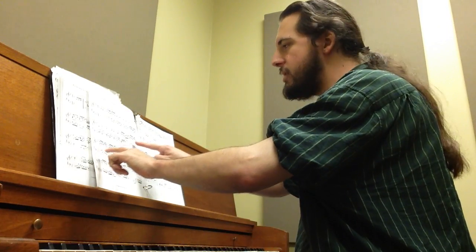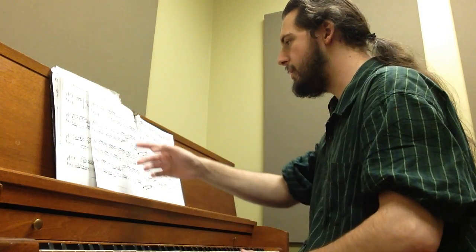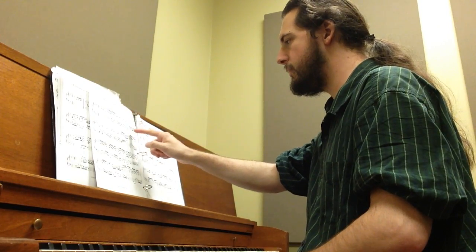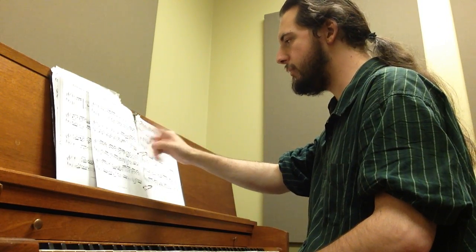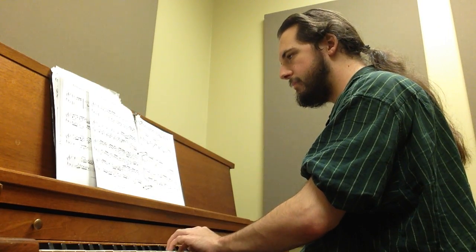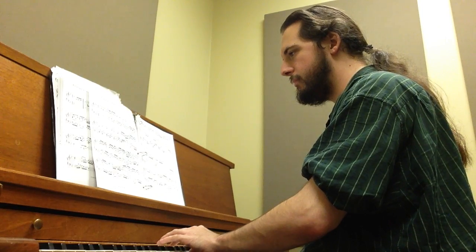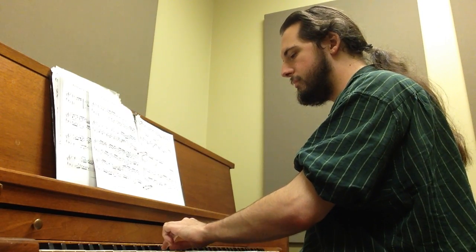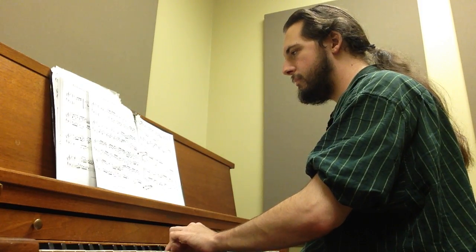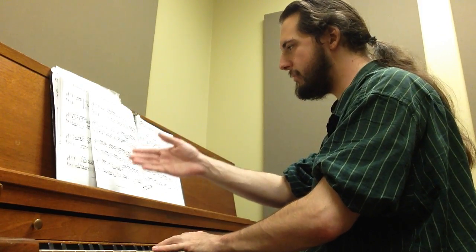So there we go. Bar 10 is the beginning of our sequence. And you can hear it in the bass after we have the subject again, that descending chromaticism. And then finally we fall to F.